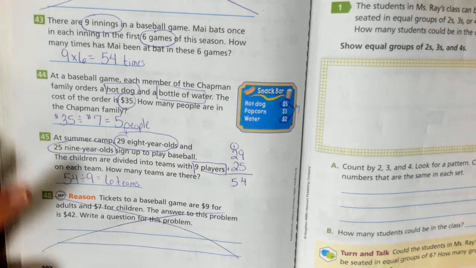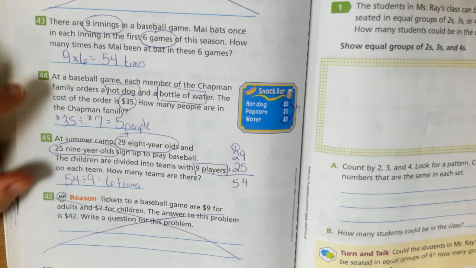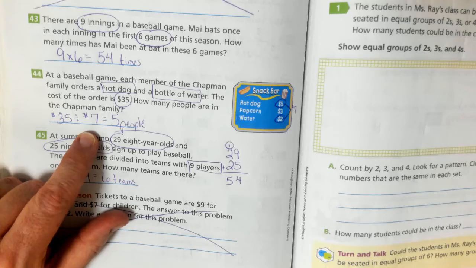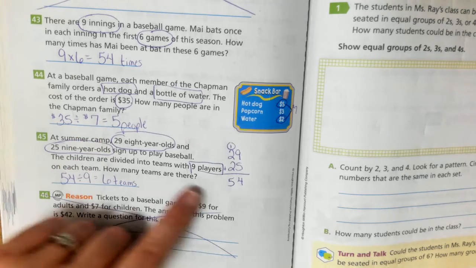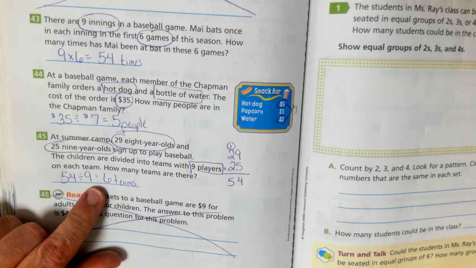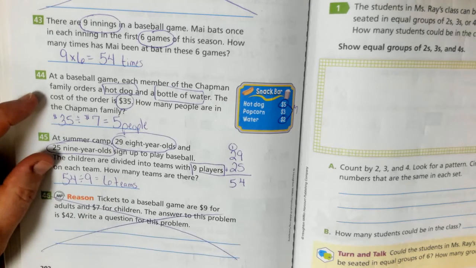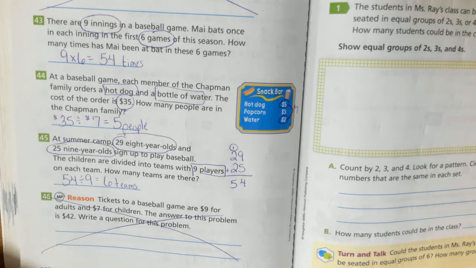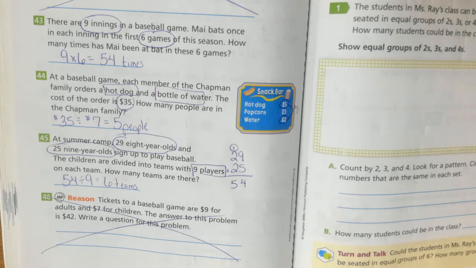So this was a 2-step problem, both of these, 44 and 45. We had to do something first before we could find out our final answer. Same thing here, we had to do some addition first before we could find our final answer. So sometimes you need to be looking to see is this a 1-step or a 2-step problem. So make sure you're focusing on that and paying attention.